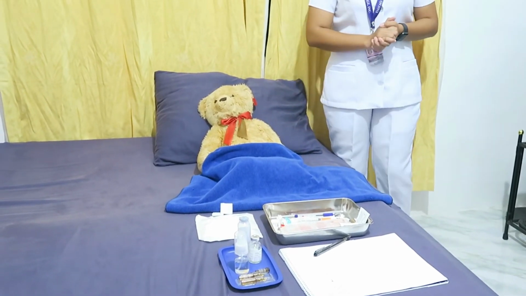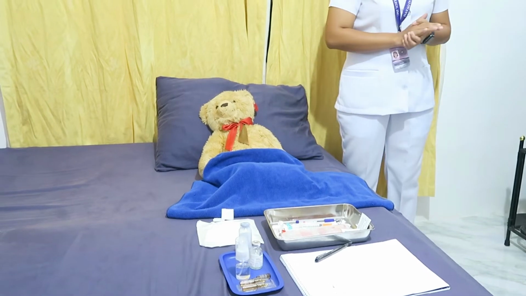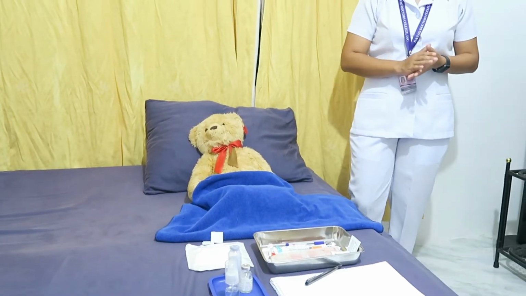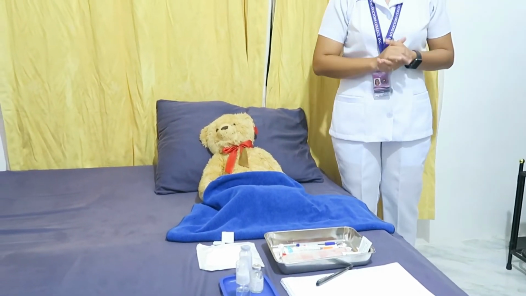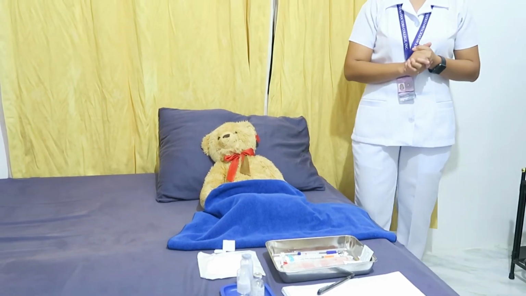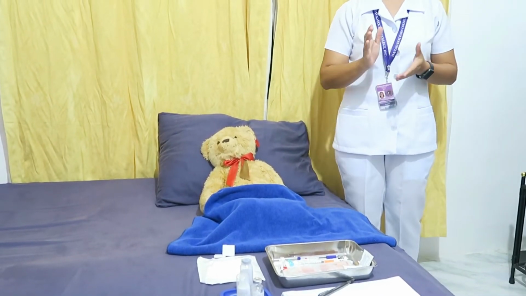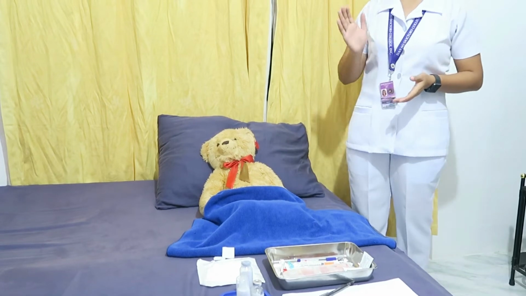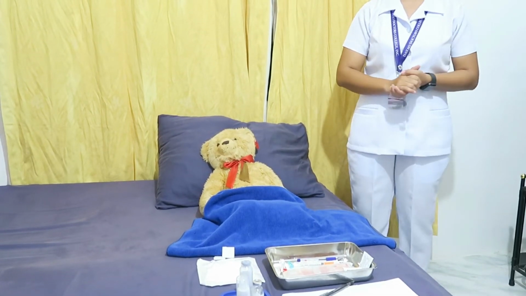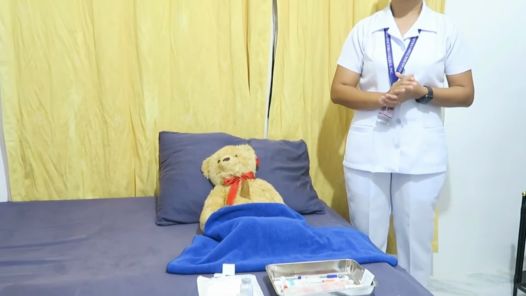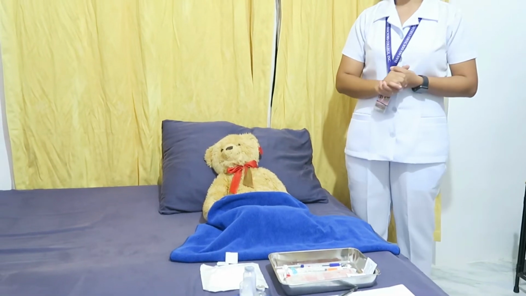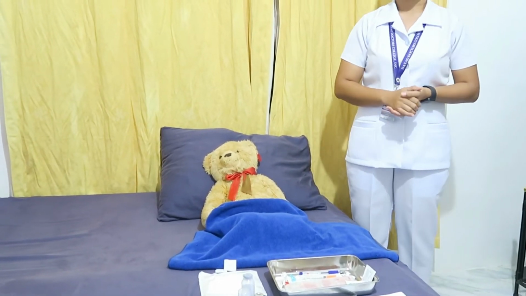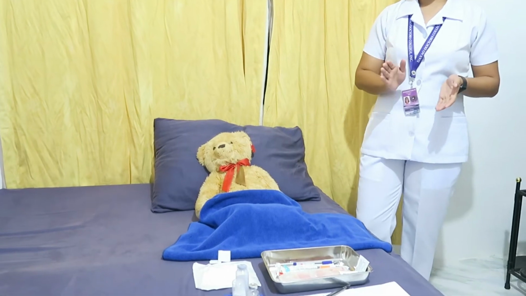Next is to assist the client to a position in which the arm or the leg, or the abdomen rather, can be relaxed, depending on the site that we need to use. The rationale for this is to have proper access to the site that is going to be used in the parenteral drug administration. After that is to obtain assistance in holding an uncooperative client.